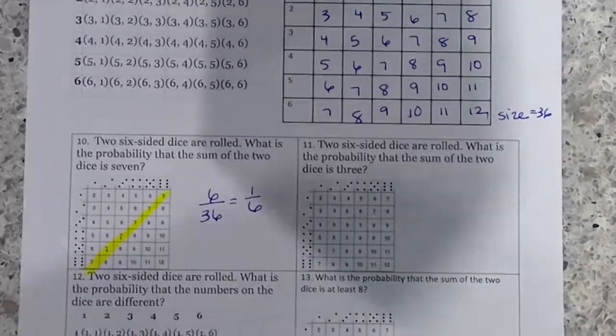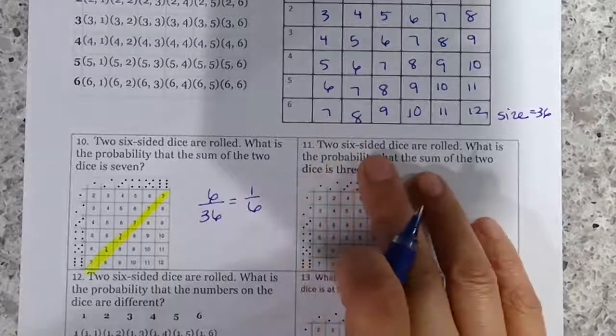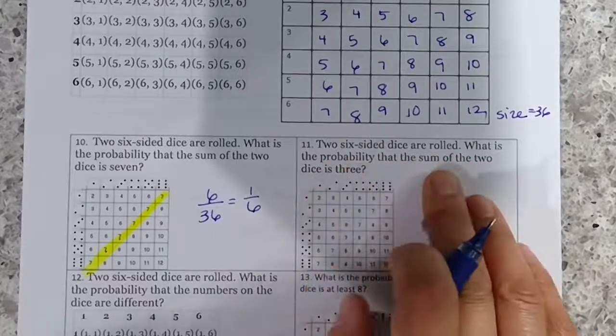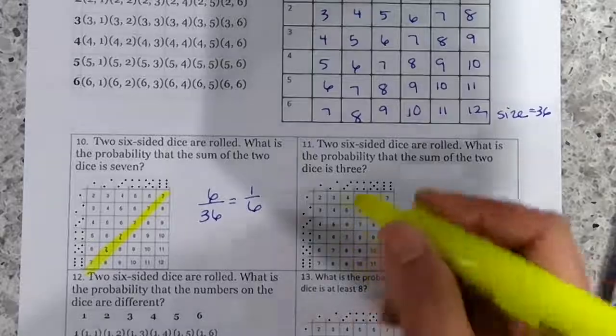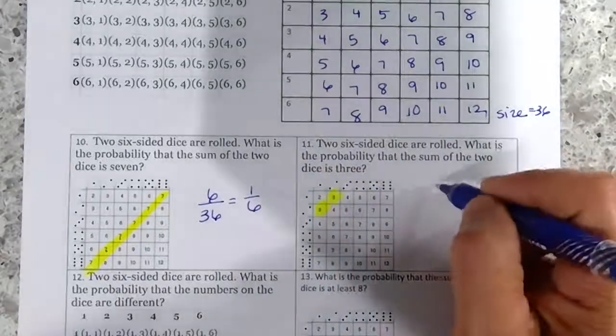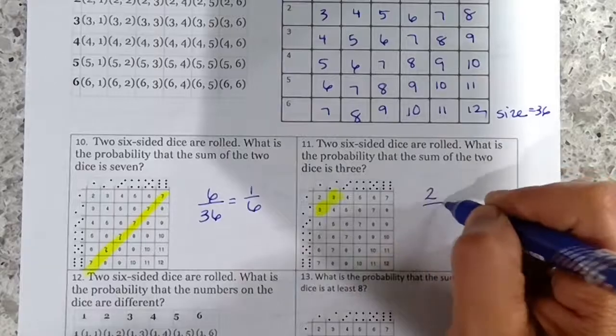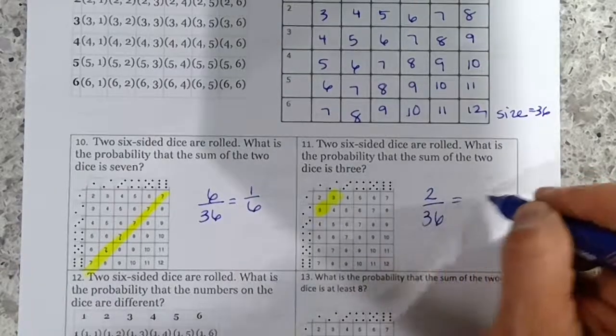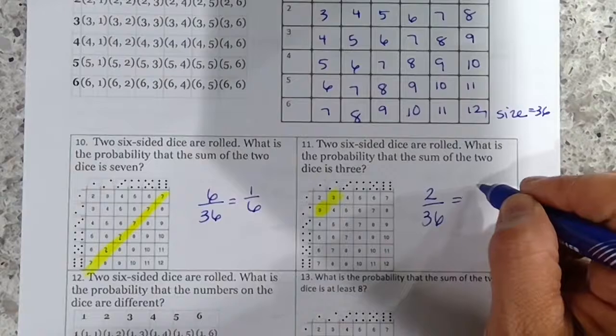The next one says, same thing, 2 6-sided dice are rolled. What's the probability that the sum of the 2 dice is 3? Well, the sum of the 2 dice is 3 is only going to be here and here, so that is 2 out of the 36. So 1 out of 18.